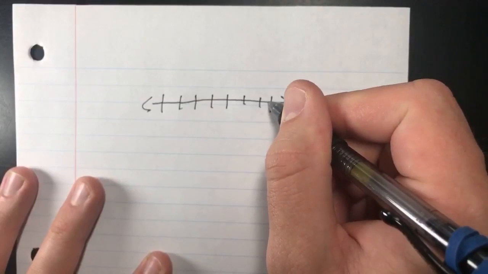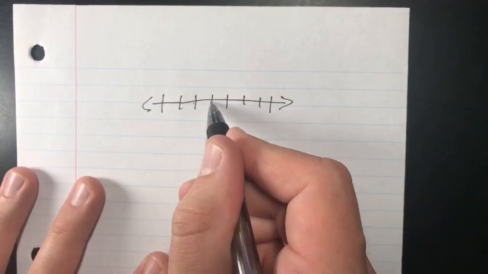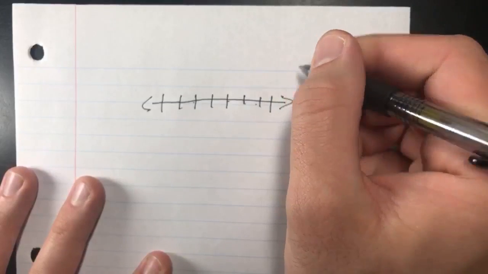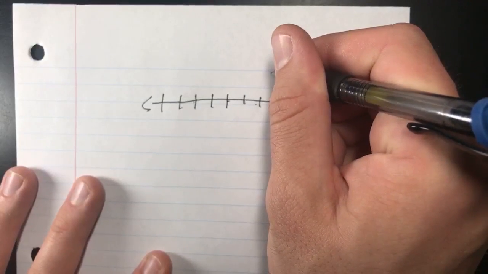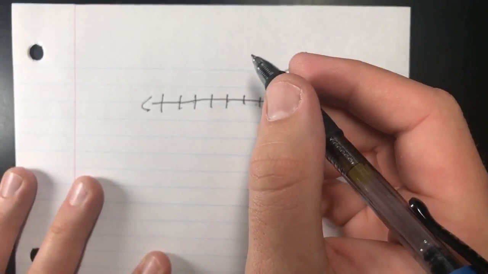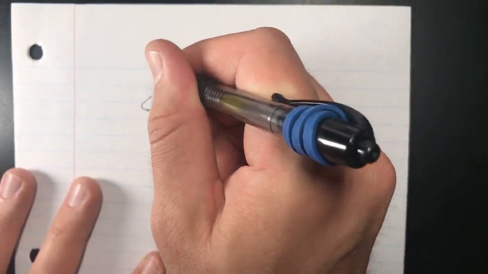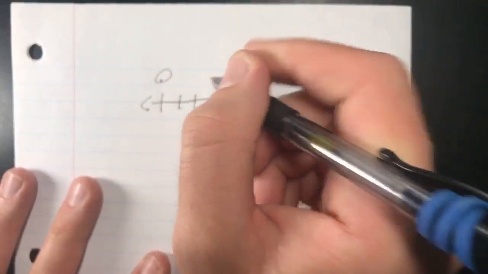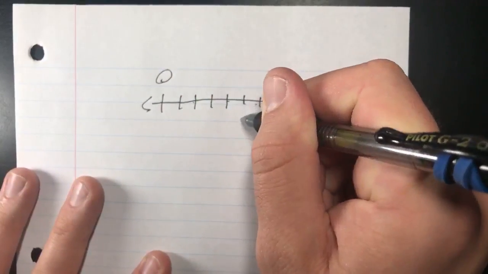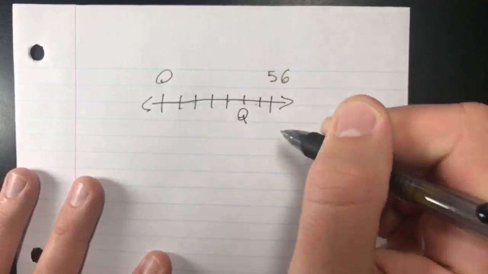All right, so we got 1, 2, 3, 4, 5, 6, 7. Let's start really easily. Let's say this here is 56, and this is 0. I want to know where point Q is right here.